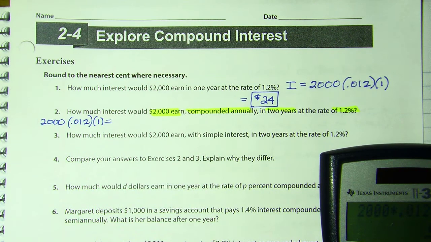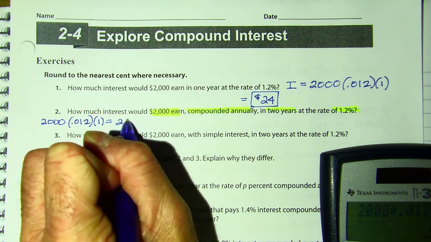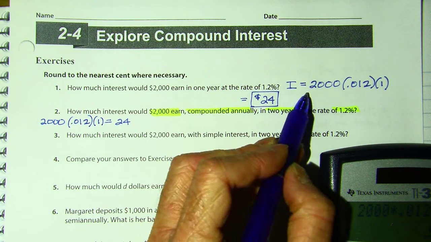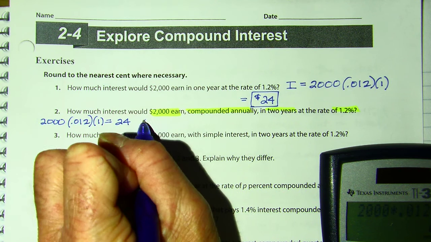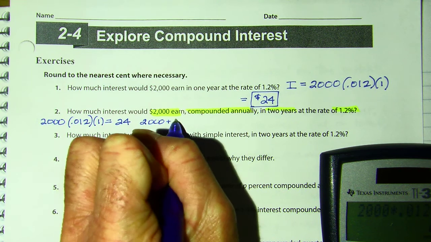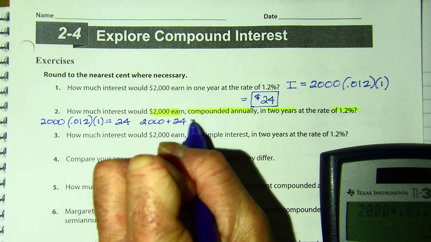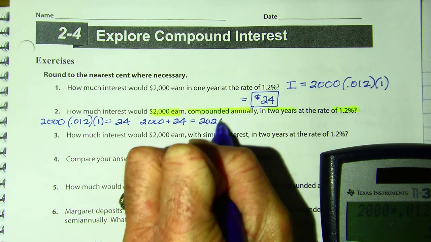Now, I already know that this gave me $24 because I calculated that above. So then I'm going to add $2,000 plus the 24 I earned.